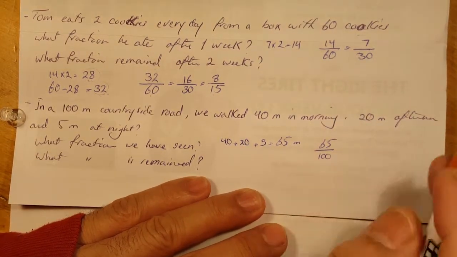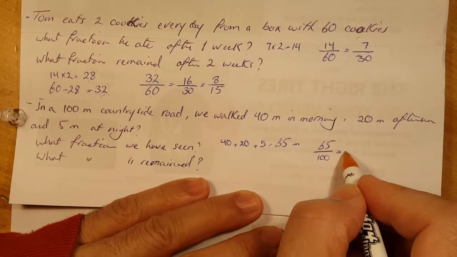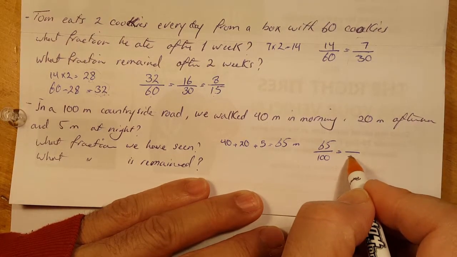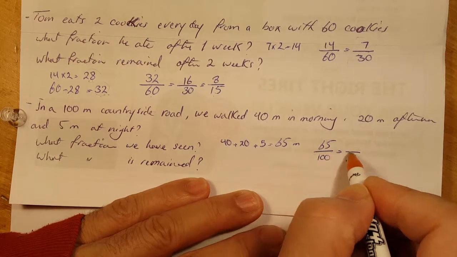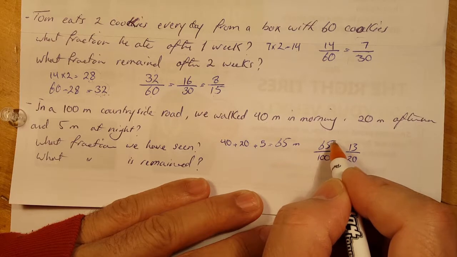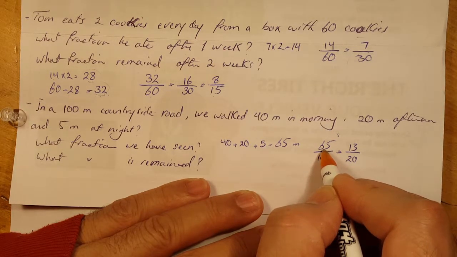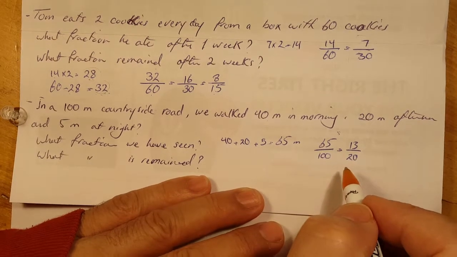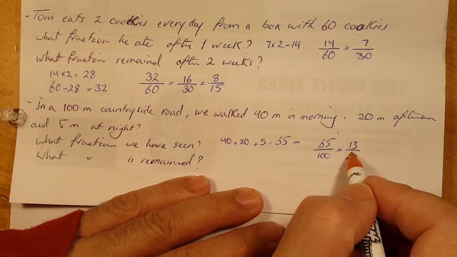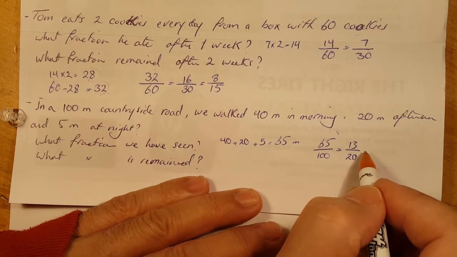So both divided by 5, yes, 13 over 20. So 13 over 20, this is the fraction we have walked or we have seen.